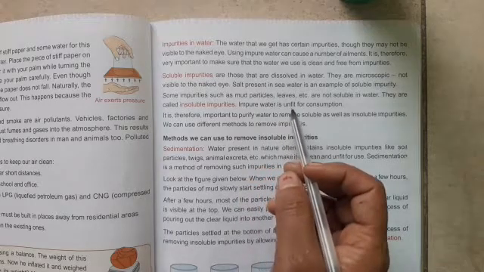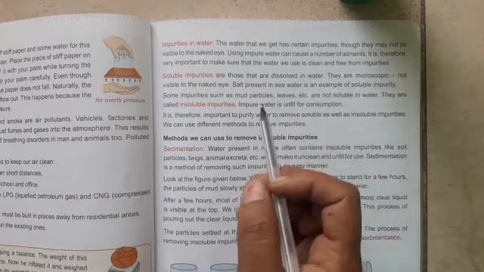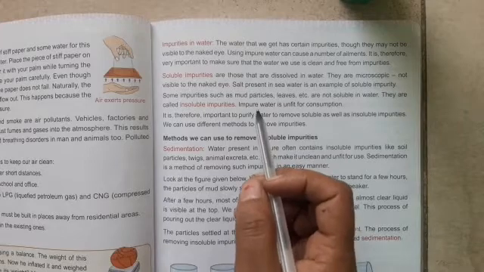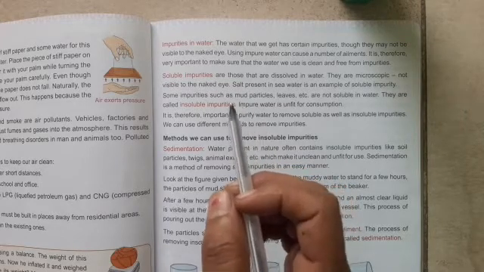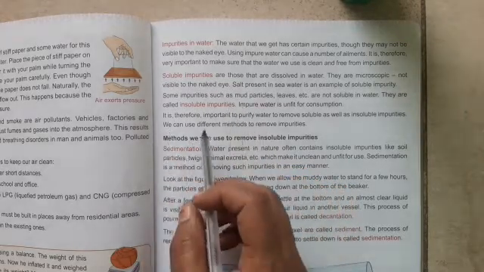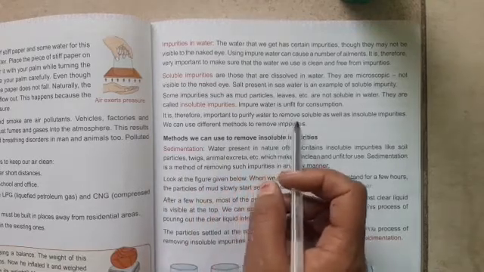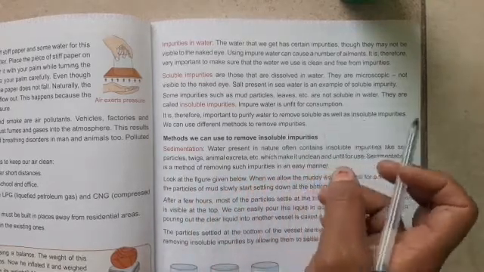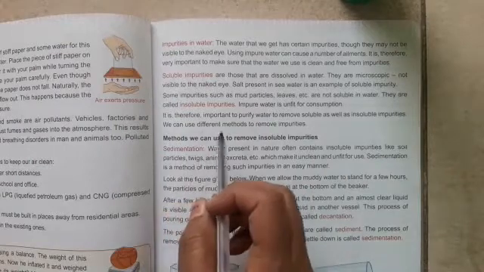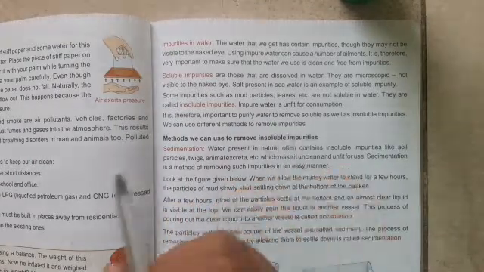Impure water is unfit for consumption. It is therefore important to purify water to remove soluble as well as insoluble impurities. We can use different methods to remove the impurities.